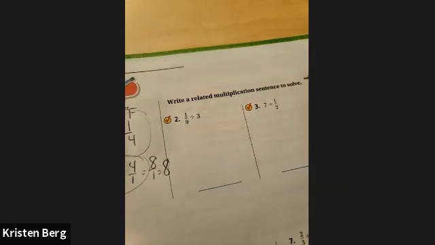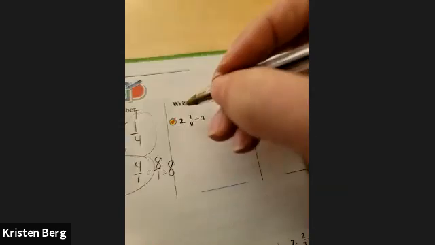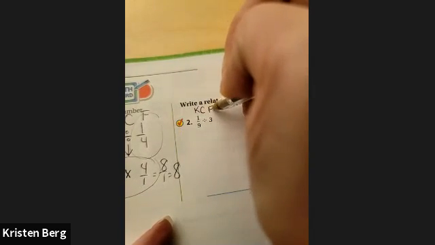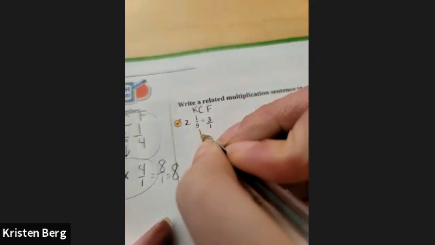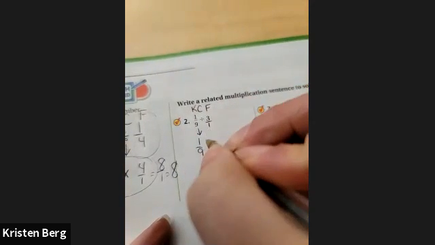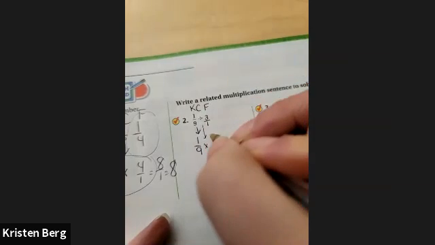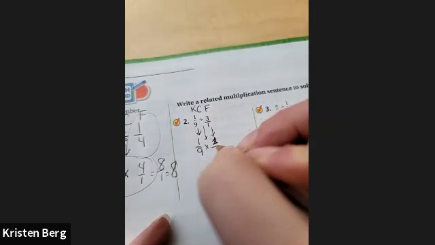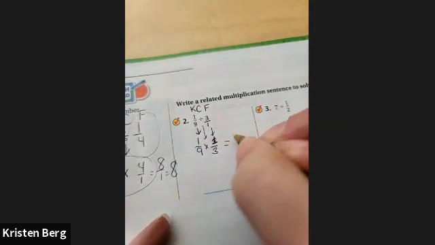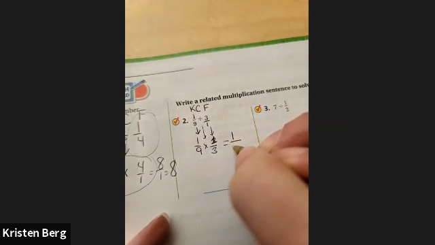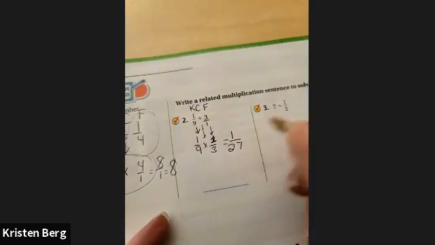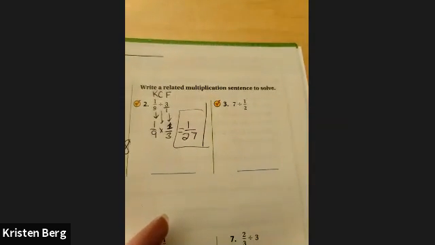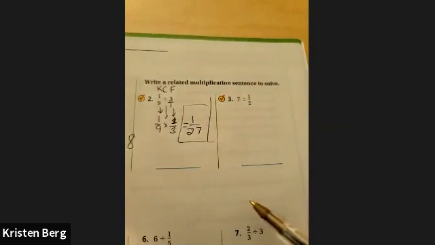Here it just says do the multiplication sentence to solve it. So again, in order to do the multiplication sentence to solve this, you would have to do keep, change, and flip. So I'm going to keep this one. I'm going to change this to a times, and then I'm going to flip this around to 1/3. So 1 times 1 is 1, 9 times 3 is 27. So the answer is 1/27, which is definitely smaller than your 1/9.